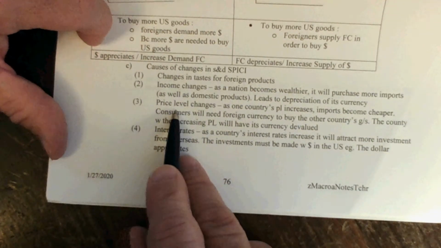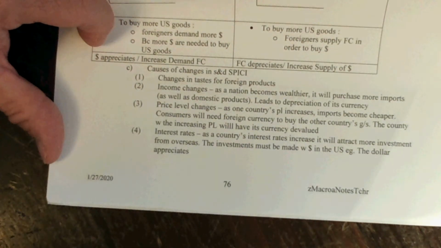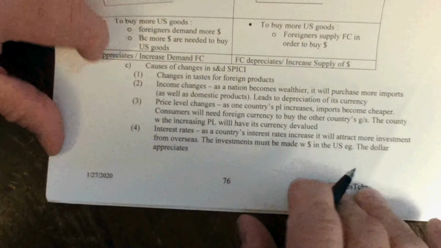For example, price level changes. If there's inflation in the United States, then we may substitute to buying foreign imports. So we would need to supply dollars to the international market and demand their currency. And again, in this scenario, the dollar would fall.